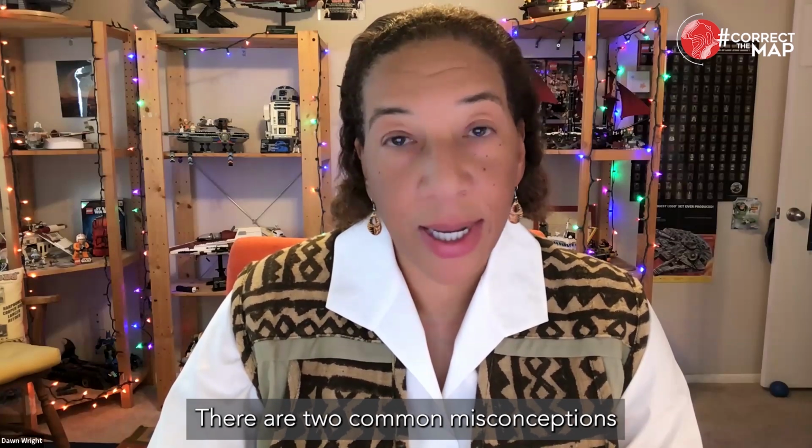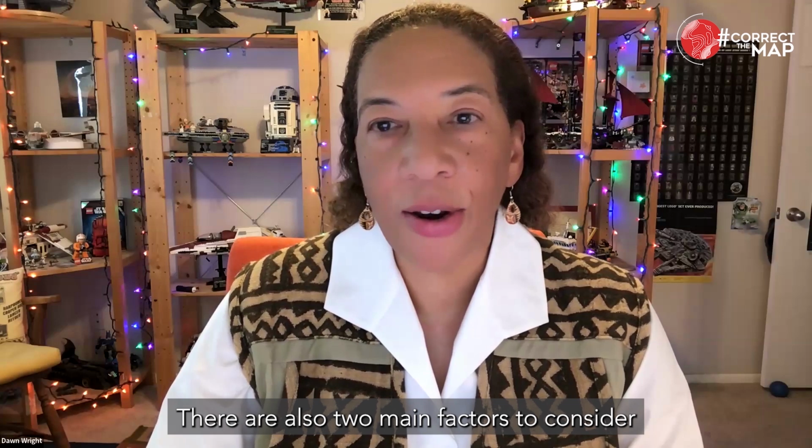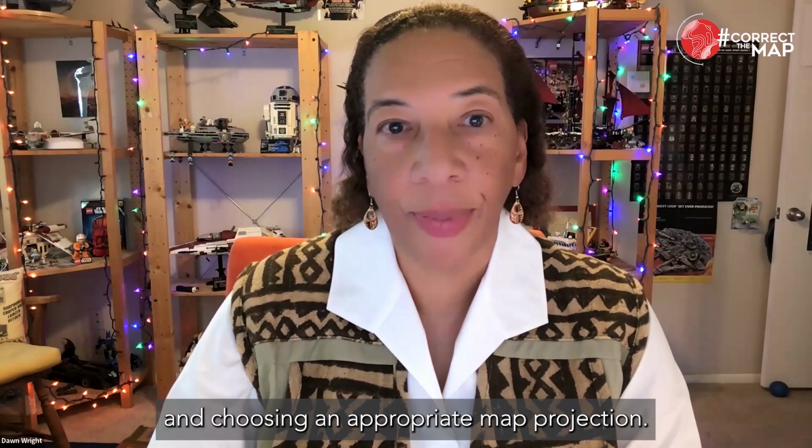There are two common misconceptions about map projections that we hear a lot. There are also two main factors to consider when creating a map and choosing an appropriate map projection.